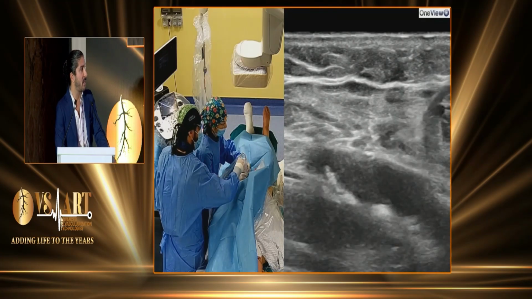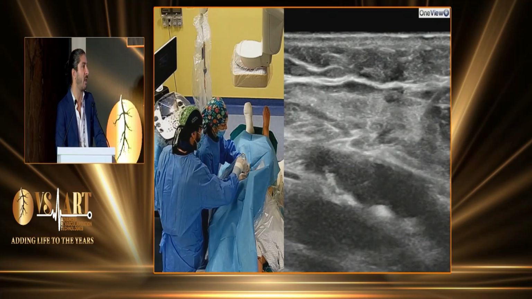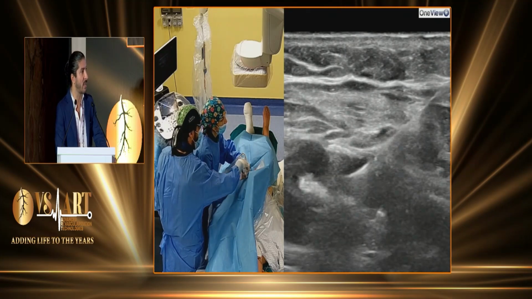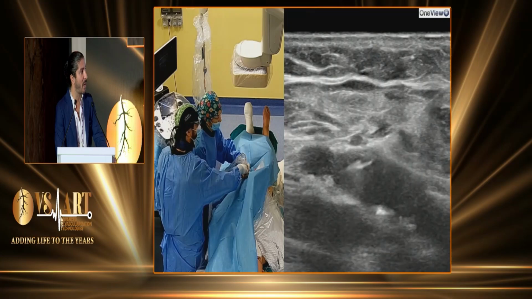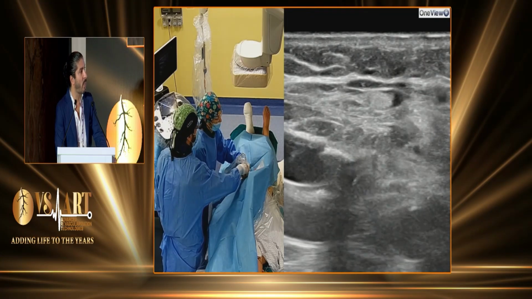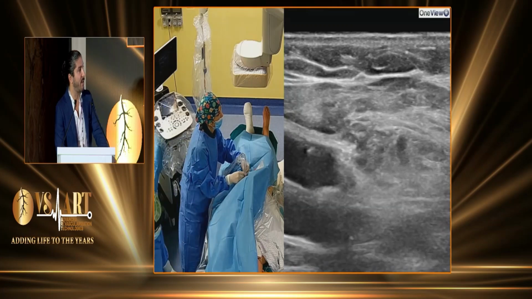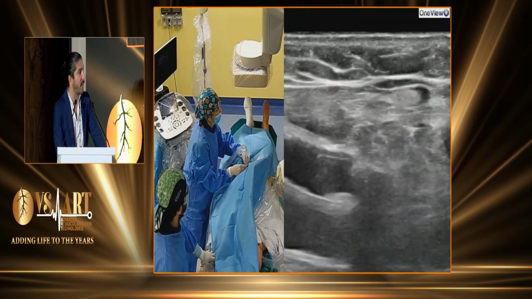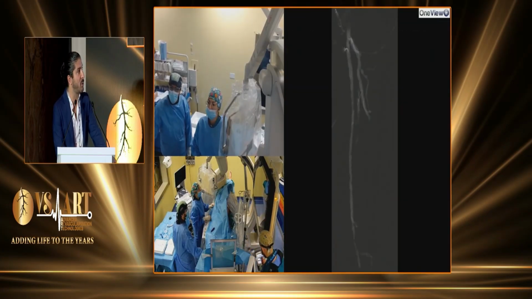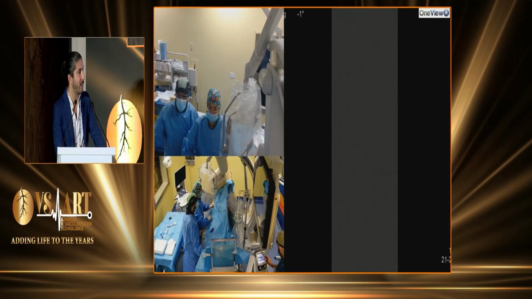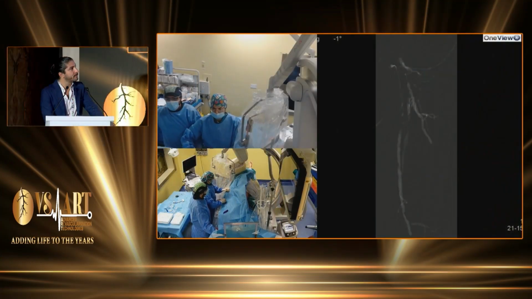This is the case. I did an antegrade access in the common femoral, and in the ultrasound you can see the needle and the guide wire, wiring super selectively the SFA. We deploy a 6-French sheath, and after this we start with the angiography. CO2 angio shows us a patent femoral artery.